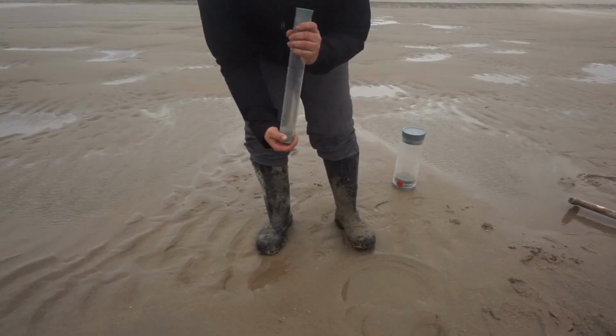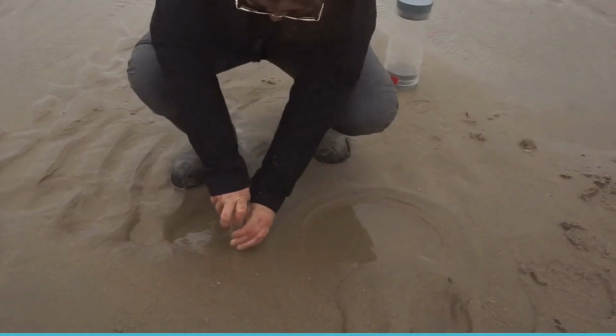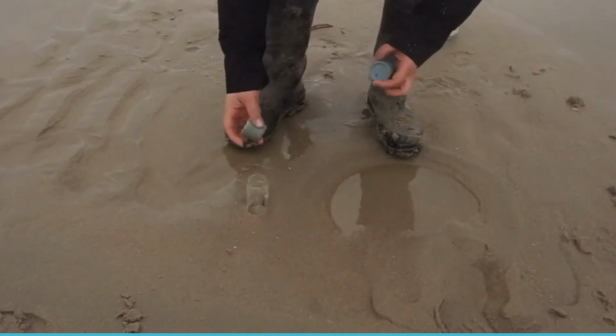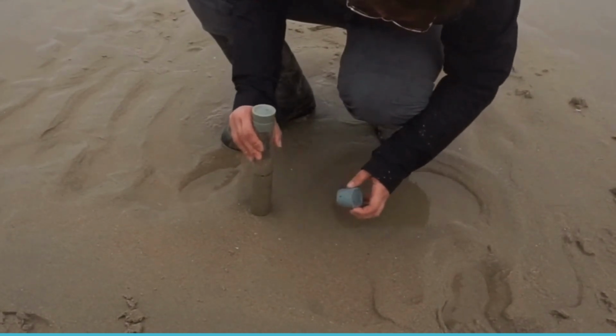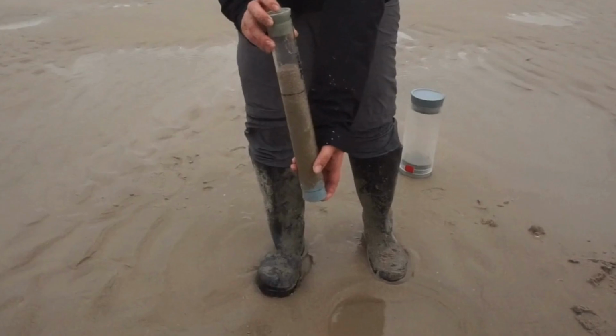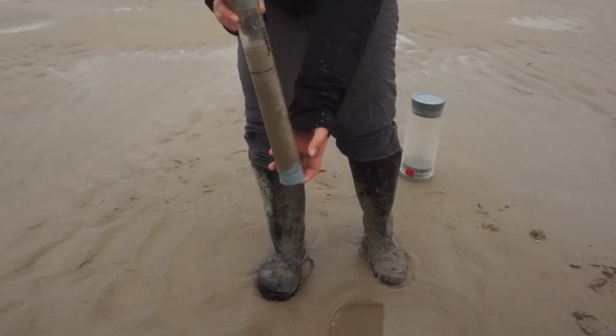To collect an undisturbed sediment sample, the core is inserted into the sediment until it reaches the required depth. The upper part is then closed with a rubber stopper and extracted from the sediment. The bottom part of the sediment core is then closed with another rubber stopper. The sample can then be transported to the laboratory to be processed.